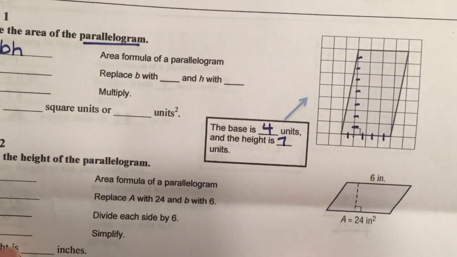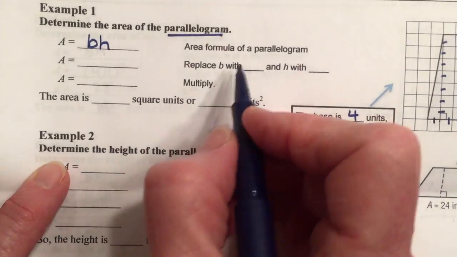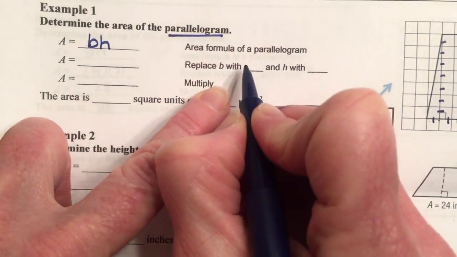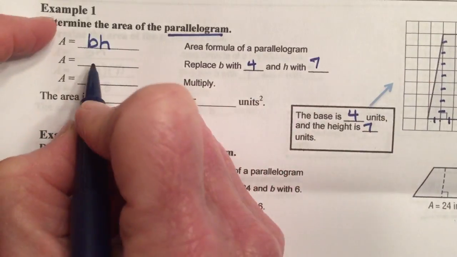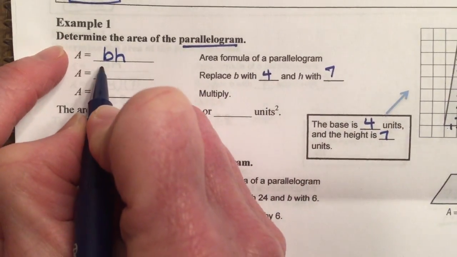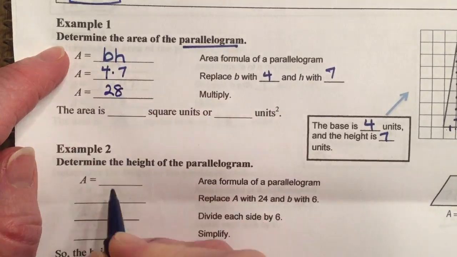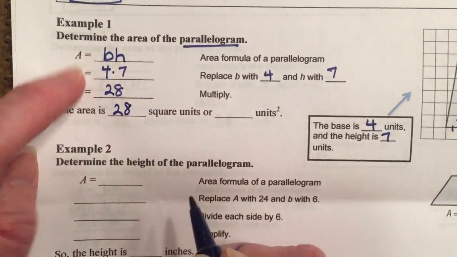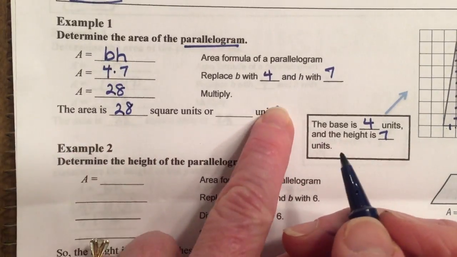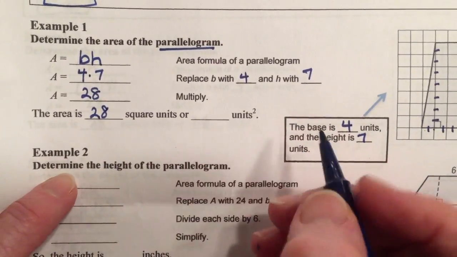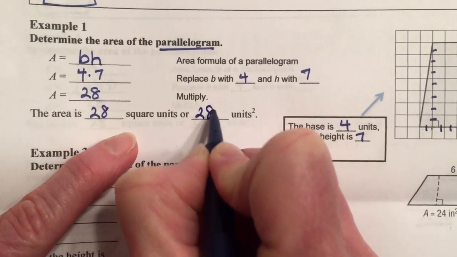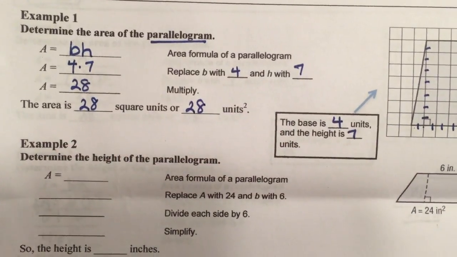So now that we know the base and the height, we can plug that into our formula. We're going to replace B with 4 and H with 7. And in our formula, that means we're going to be multiplying 4 times 7. Well, 4 times 7 is just 28. The area is 28 square units. You can write it this way, or you can write it with an exponent of 2, because that also means squares are squared. So this is 28 units squared, or square units.